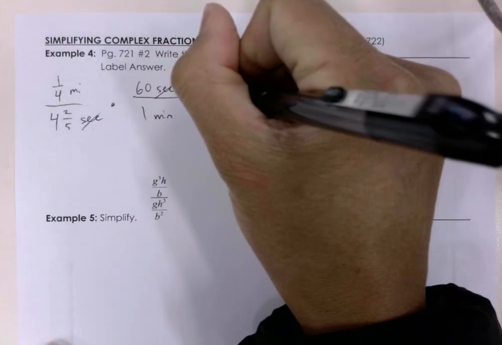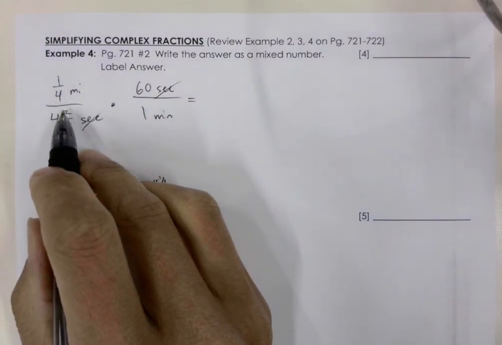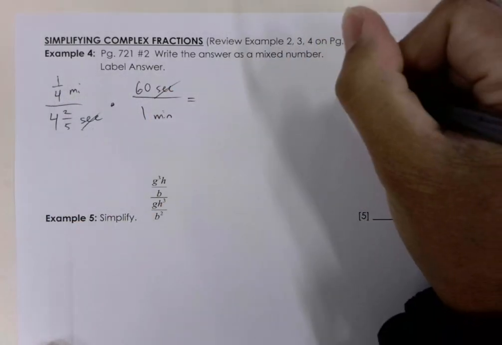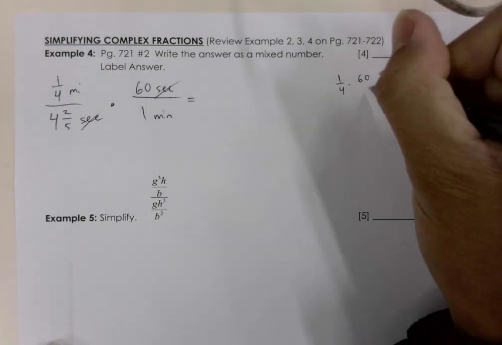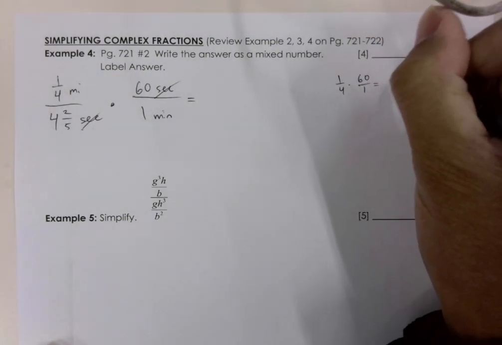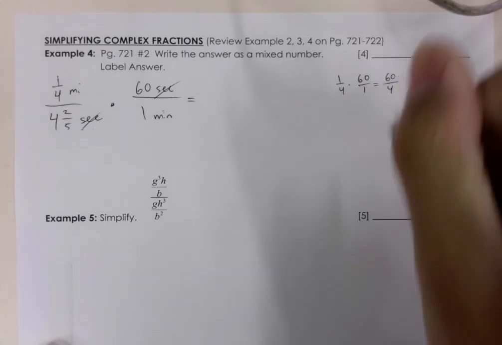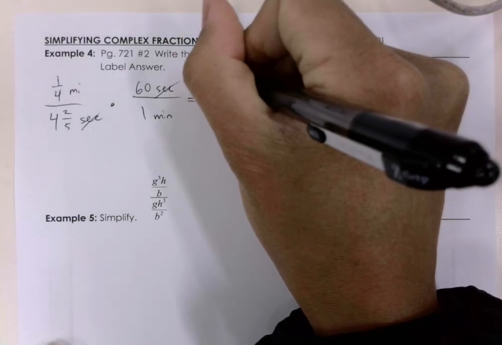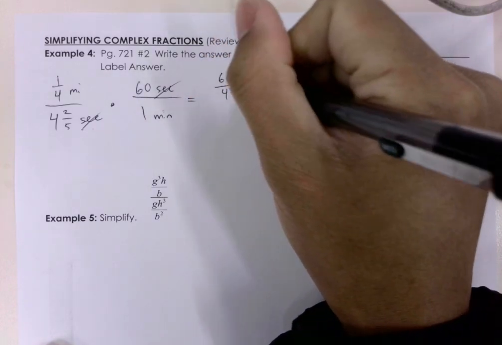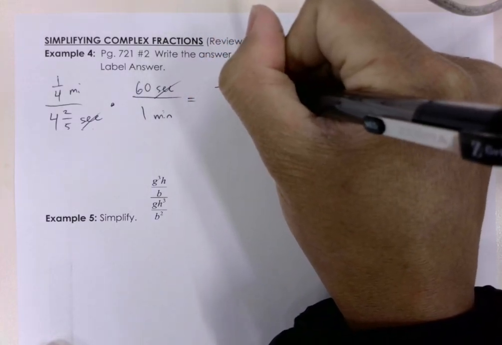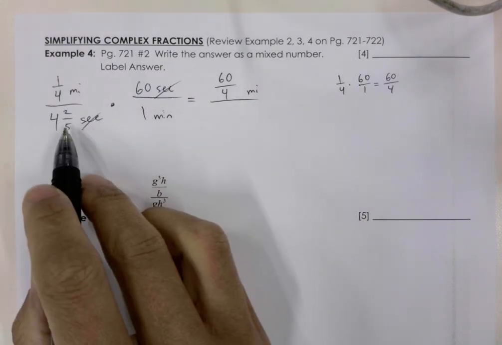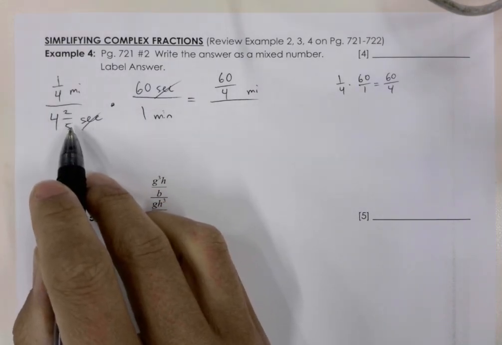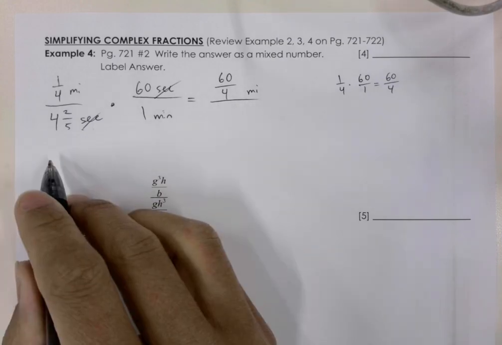So when we multiply straight across, this is going to be 60 times 1/4. And if we do 1/4 times 60, how do we do that? We put a 1 under the 60 and multiply straight across, and we get 60 over 4. So let's get 60 over 4 in the numerator, and this is going to be miles over. And now to multiply these, well, 4 and 2/5 times 1 is just 4 and 2/5.